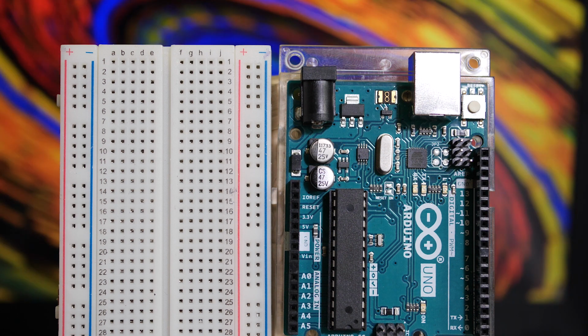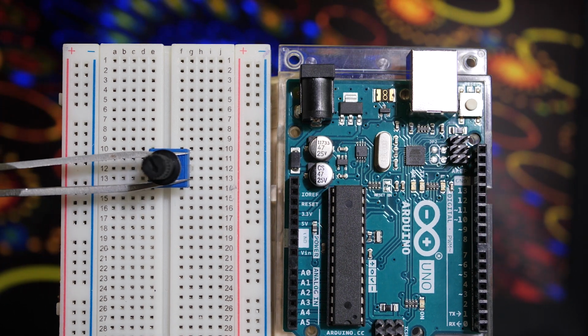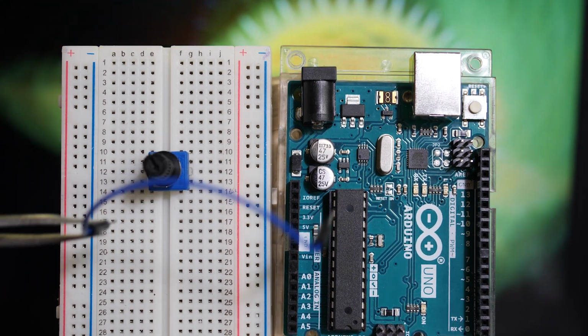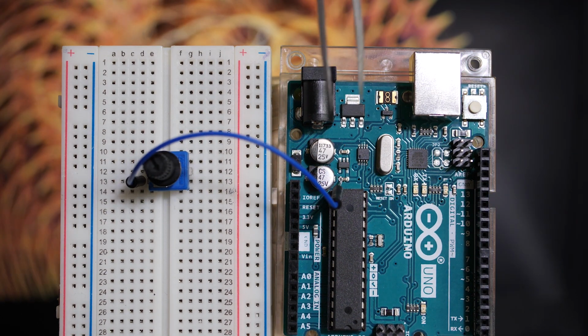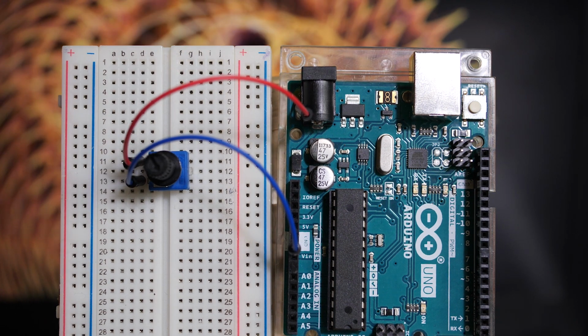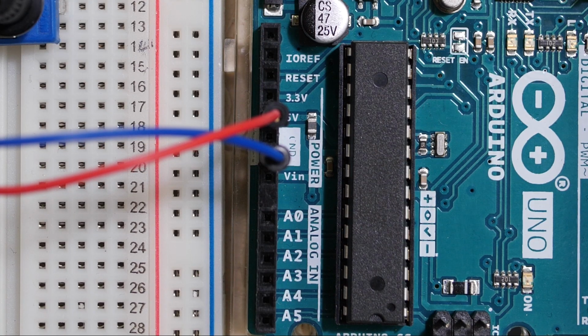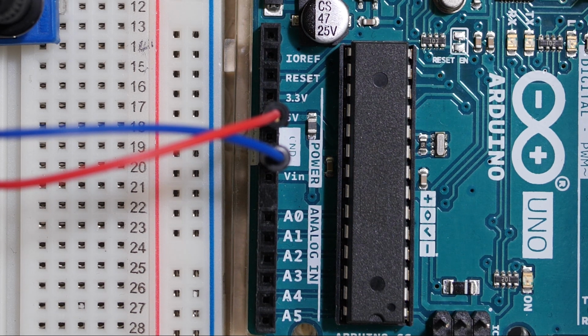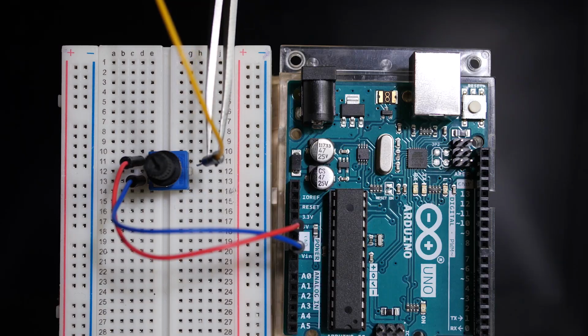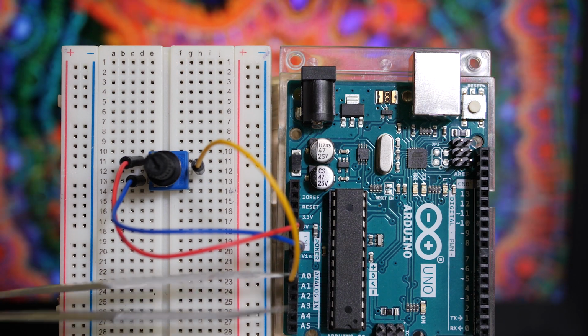Next, we'll do the same thing on the Arduino. I put a potentiometer in a breadboard. One wire goes to the ground, and another goes in 5 volts. Take a look at those pins, A0 to A5. A stands for analog. Only these pins can work with analog signals. Insert the third potentiometer contact in A0.